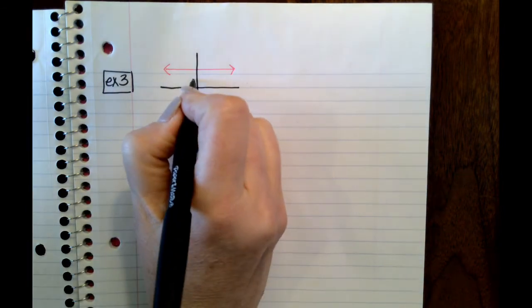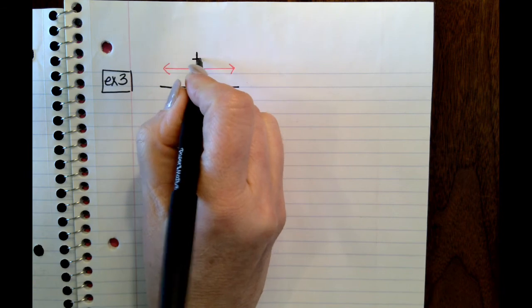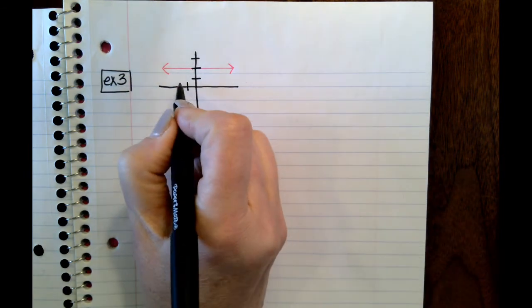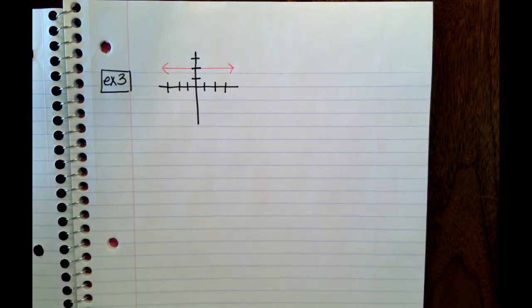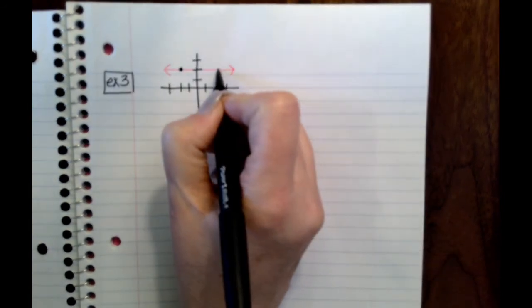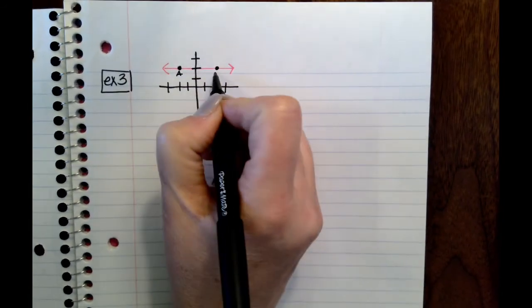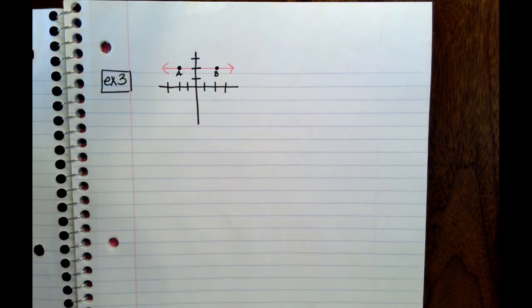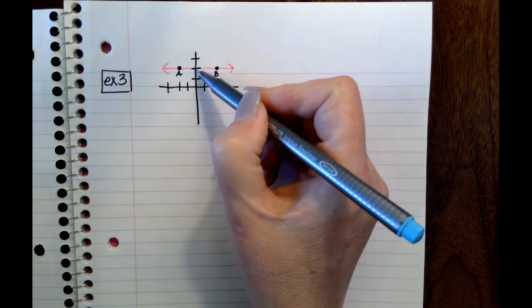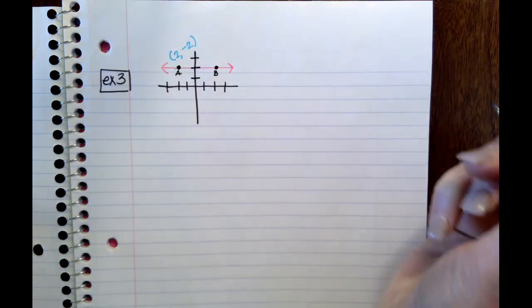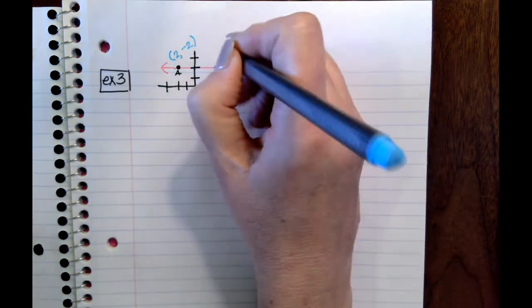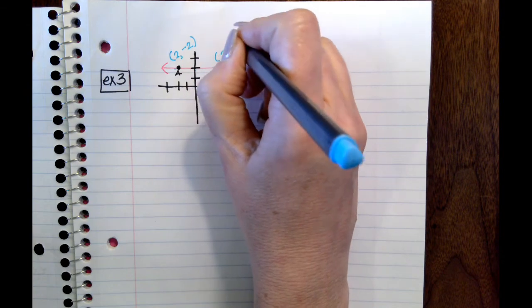And I'm going to give us this information. So if I pick any 2 points on this line, let's say this is point A and point B, what are those points? Well, up 2 and over 2 to the left. So this point is at -2, 2. And this point is up 2 and over 2. So 2, 2.